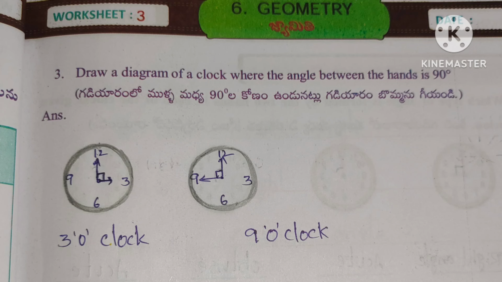Next, third question, draw a diagram of a clock where the angle between the hands is 90 degrees. Here we can draw the diagrams like this, 3 o'clock and 9 o'clock. In these two diagrams, there is 90 degrees between the hour hand and the minute hand.